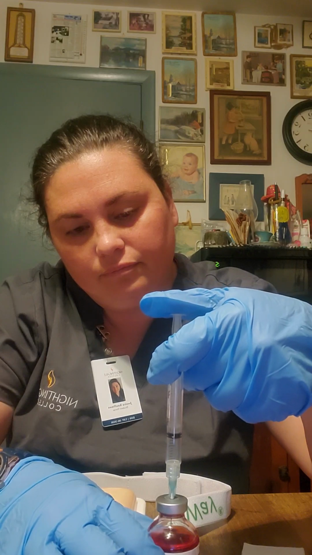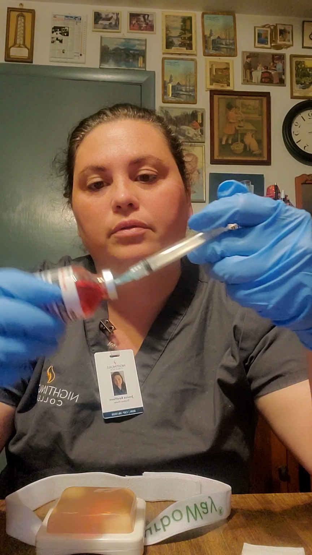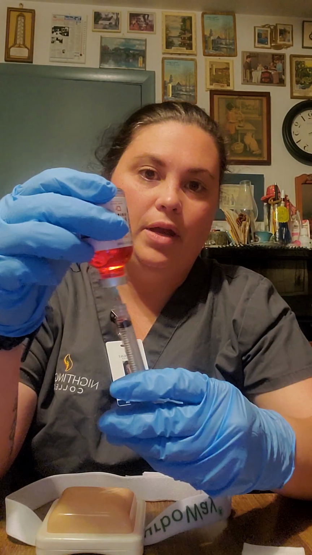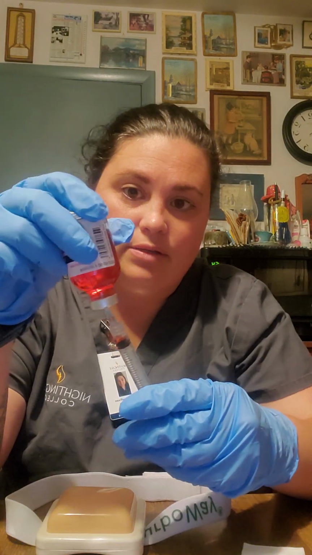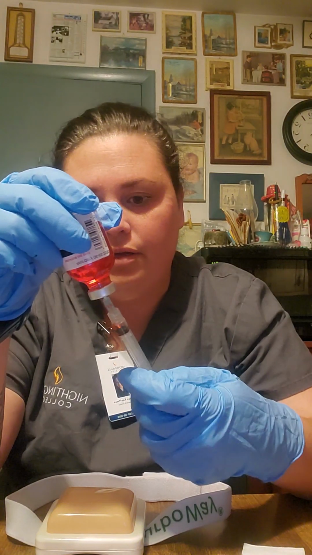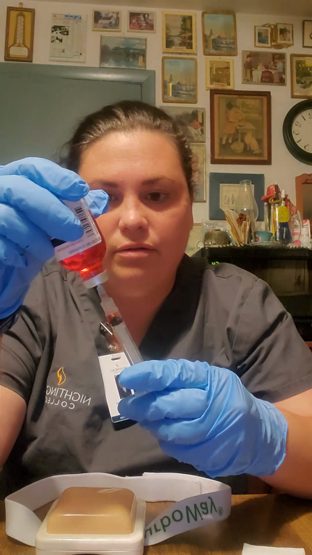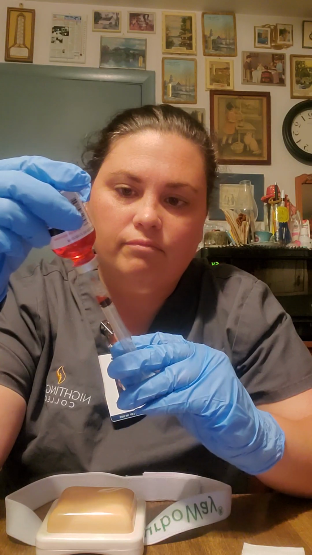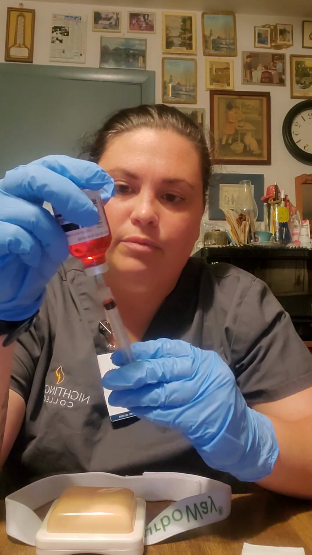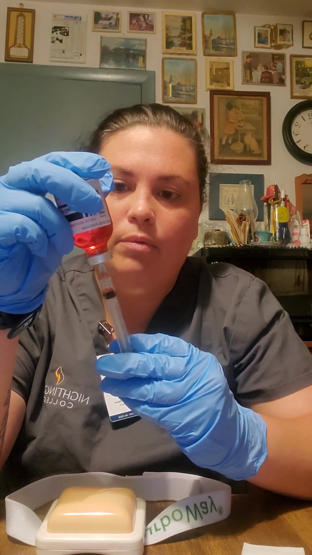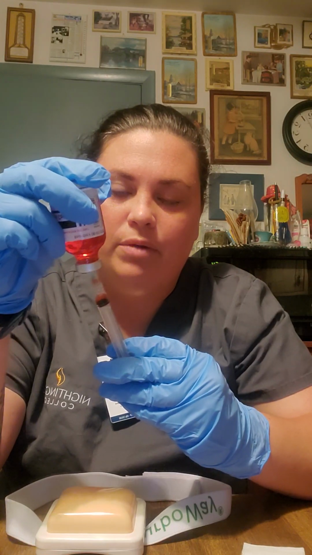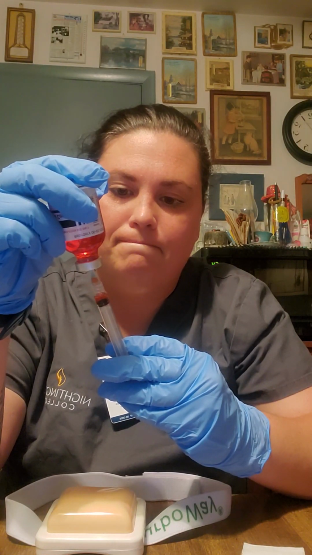Okay, I'm going to flip to invert, making sure that my needle is definitely into my solution. Pushing back up if there's any air bubbles, and I would be withdrawing slowly.